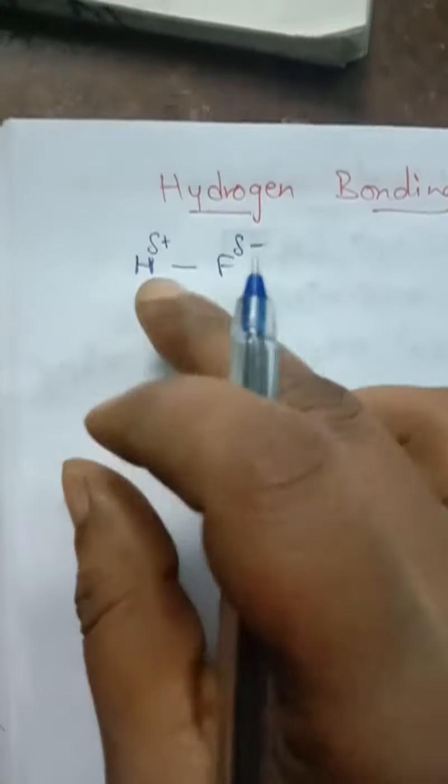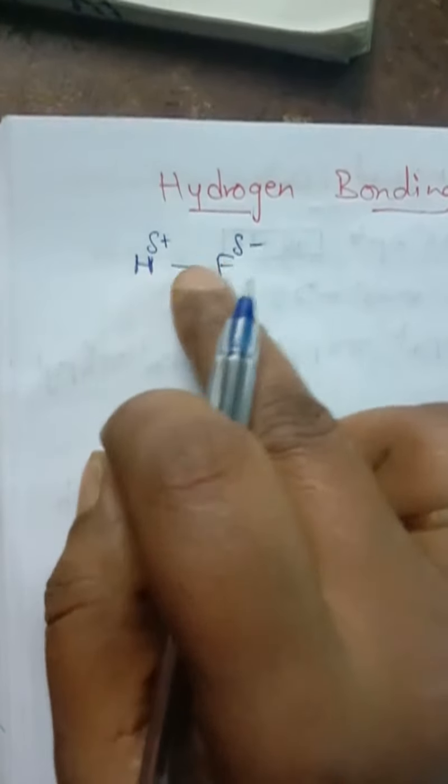So the fluorine atom gets a partial negative charge, and the hydrogen atom will get a partial positive charge. So here the hydrogen bond acts as a bridge between these two atoms, which holds one atom by the covalent bond and the other atom by the hydrogen bond.